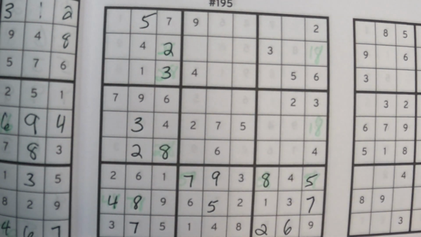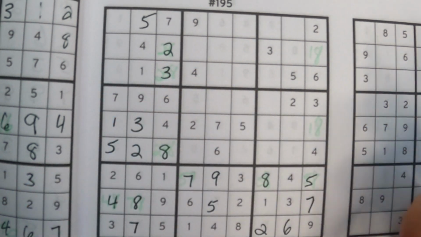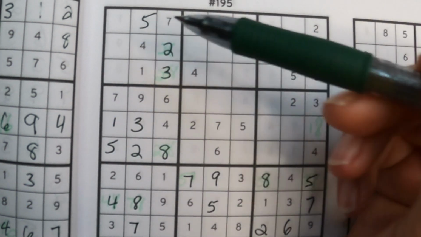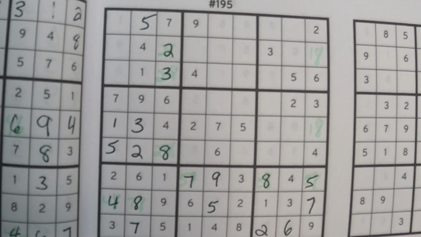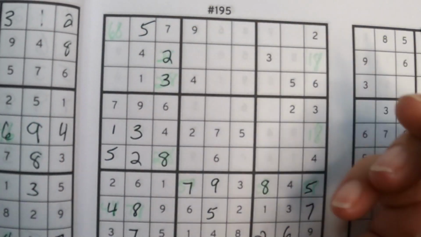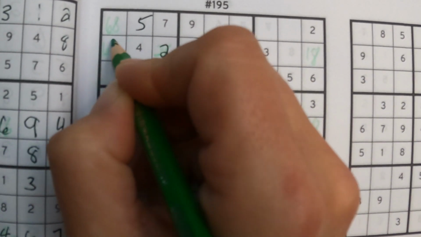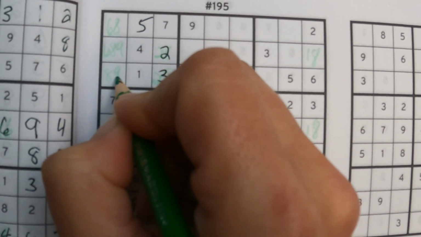For this box now, we're missing a 1 and a 5. We've got a 5 here, so 1, 5. For this box, we're missing 6, 8, and 9. We've got a 9 here, so 6, 8, no help here, 6, 8, 9, and a 6 here, so 8, 9.